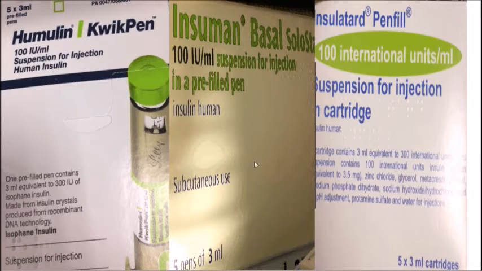And these are the intermediate acting insulins: Humulin I, the Insuman Basal, and the Insulatard. So if you look at the letter I, it's usually something to distinguish between the intermediate acting and the mix.